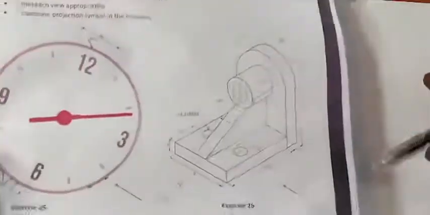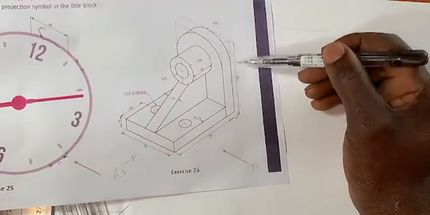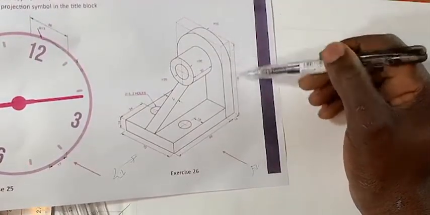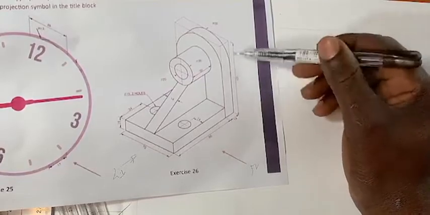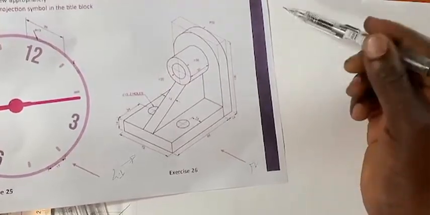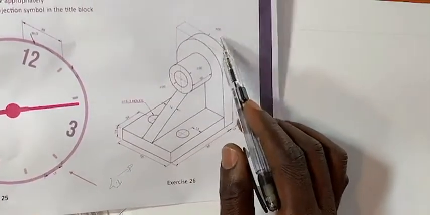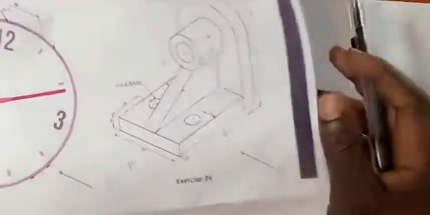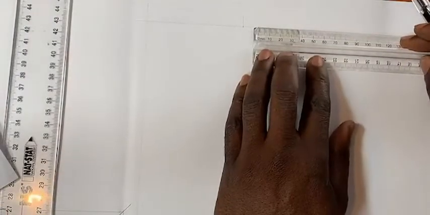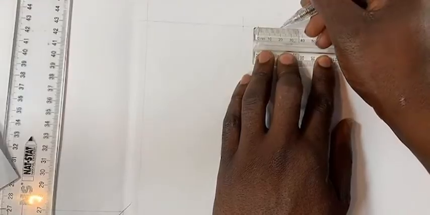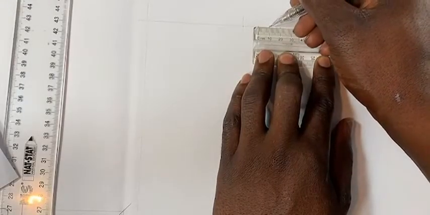Then from there, I will come and get the true height of it, which is 100. But before the true height, what is this one? This one is a radius of 35. So from here till here is 86 plus 14, isn't it? Then after that, I can just get the 20 and half of it, and they go horizontal.